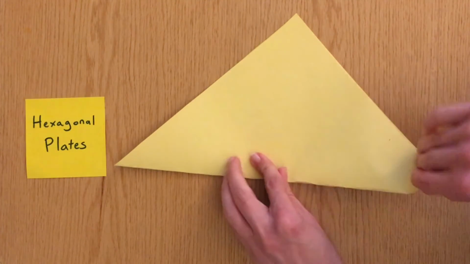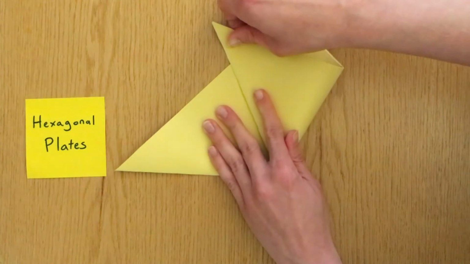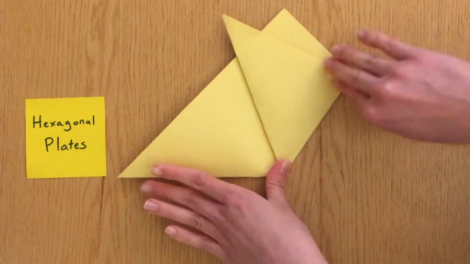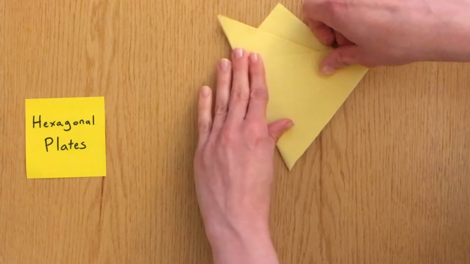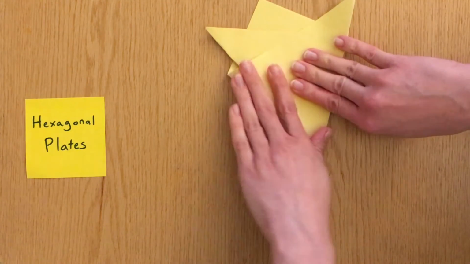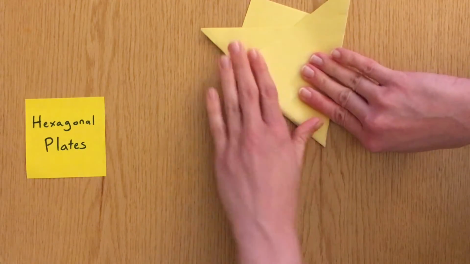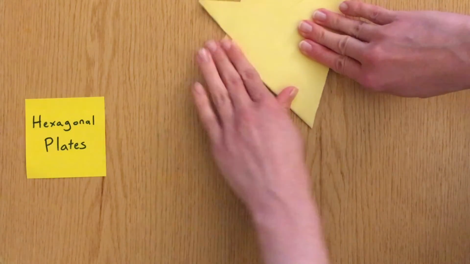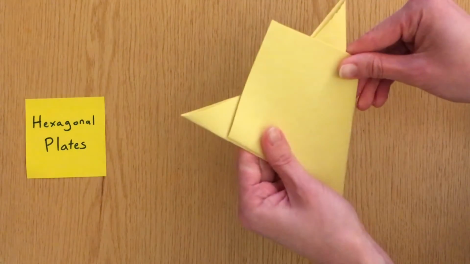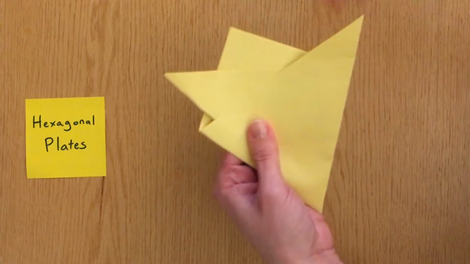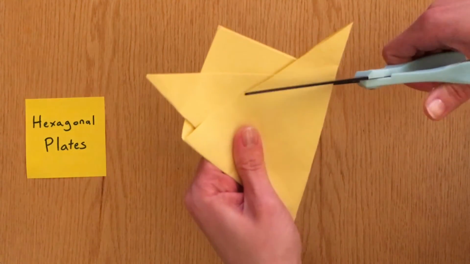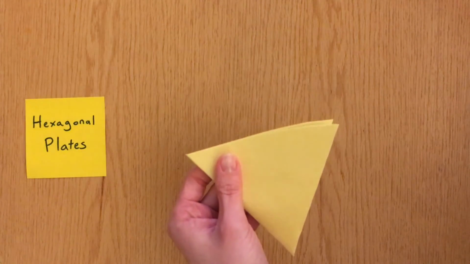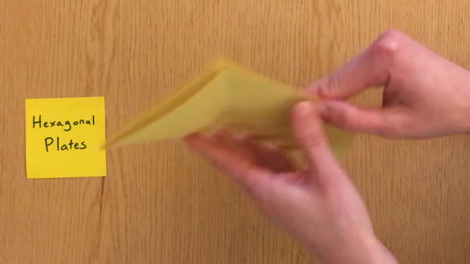So I'm going to keep it folded in this triangle shape, and I'm now going to fold that triangle into thirds. So I'm going to fold one side and then the other. Once again, I am eyeballing here, and it's not exactly lined up, but I think it'll be okay for this project. If you need to unfold and refold things, that's just fine. And the last thing I'm going to do is take my scissors and cut a straight line kind of across the top here. And when I unfold it, I should now have a hexagon shape.